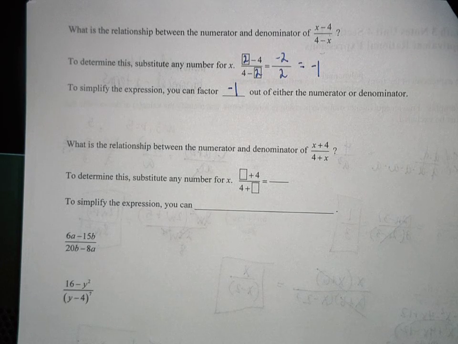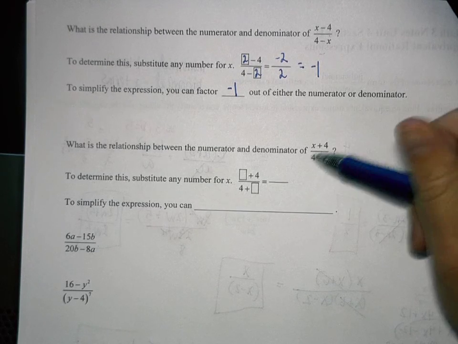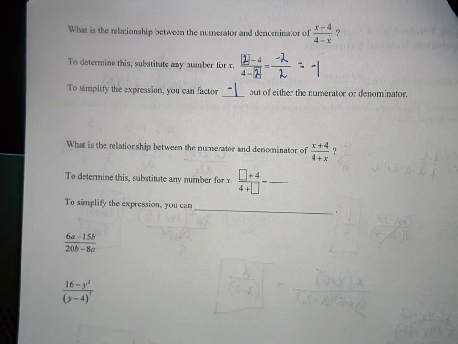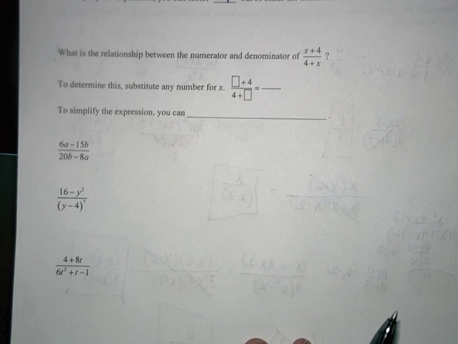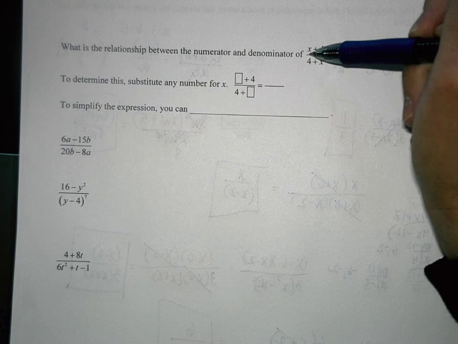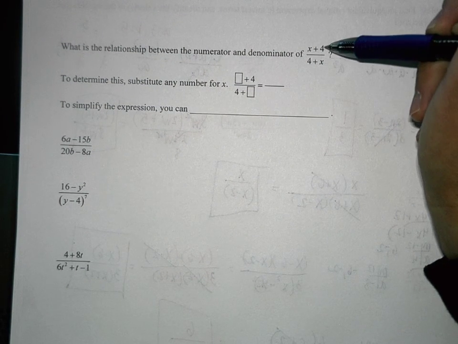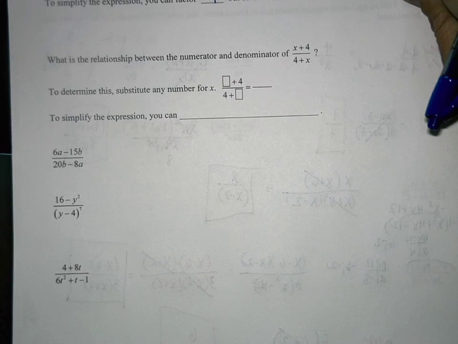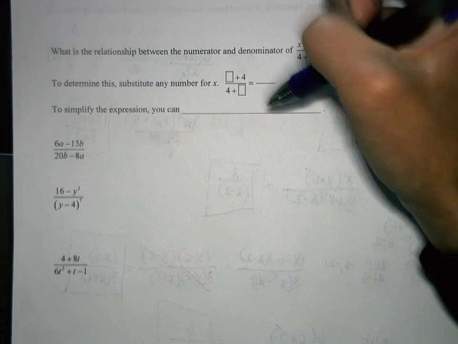Now, on this next one, we have x plus 4 and 4 plus x. What is their relationship? Hopefully, you notice that they're the same. Here, x is positive, here, x is positive. Here, 4 is positive, here, 4 is positive. And so, again, we can check this to see what's going on by plugging in a value for x.